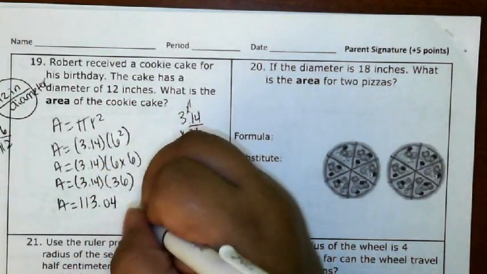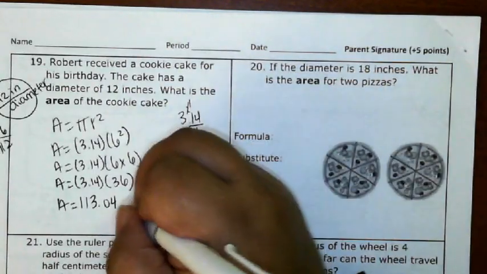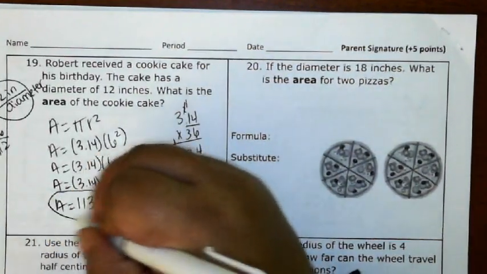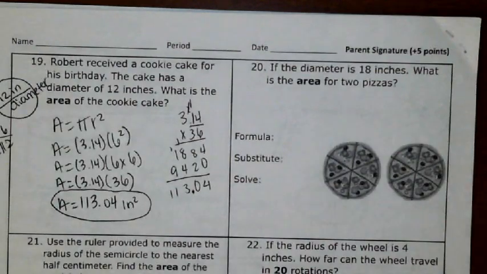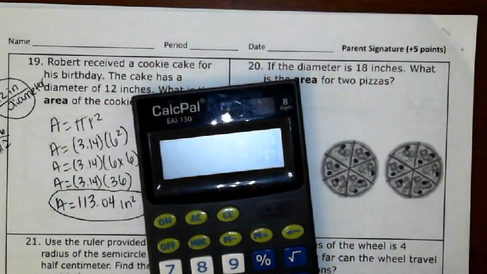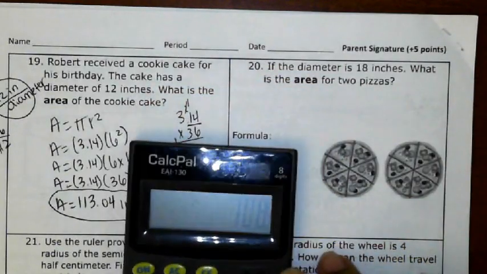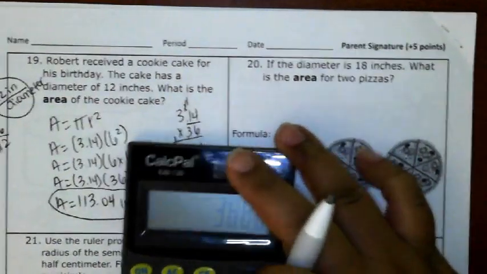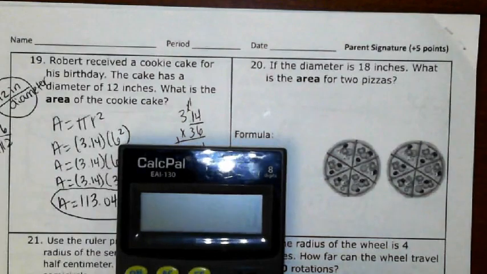Now, if I were to have done 36 times 3 instead of 3.14, I would have gotten 108. Okay? Alright, so that's what you would have gotten. Okay? Okay, so let's go ahead and go to number 20.